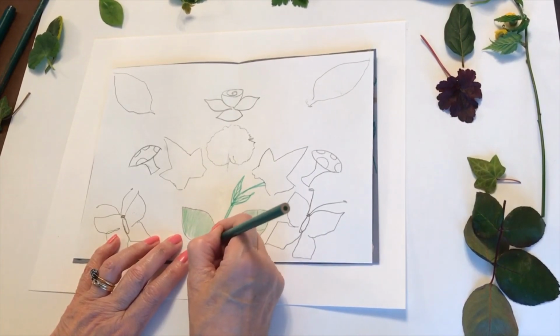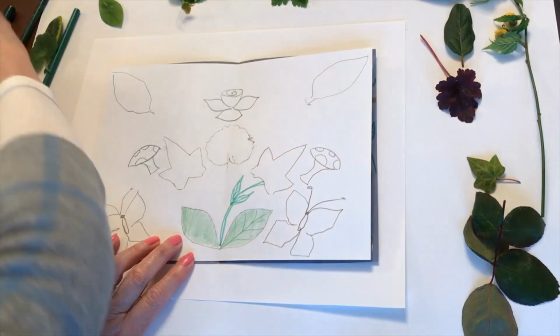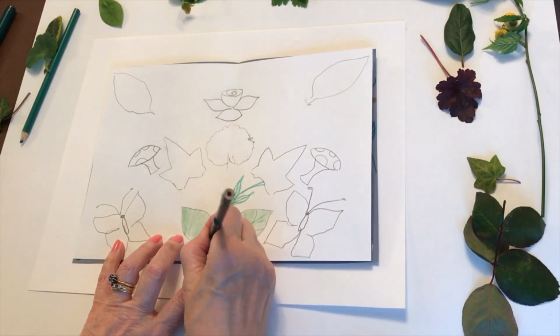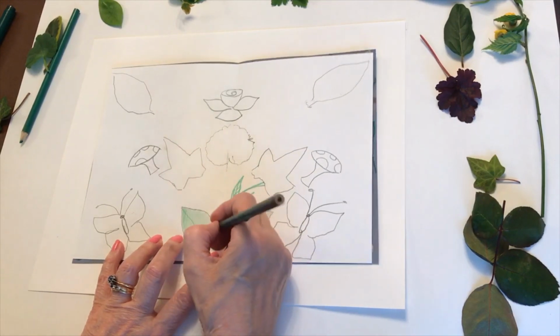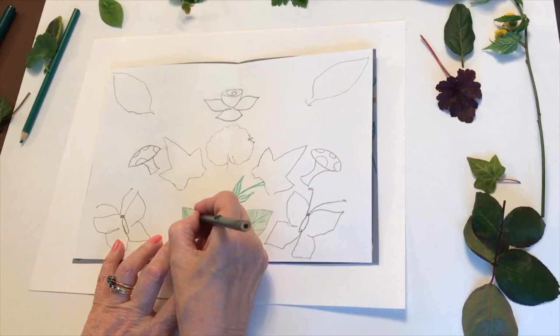Try not to go over the edge if you can. And then the darker green, put in the vein. Have a look at your leaf, see what the vein's doing. They're all very different.